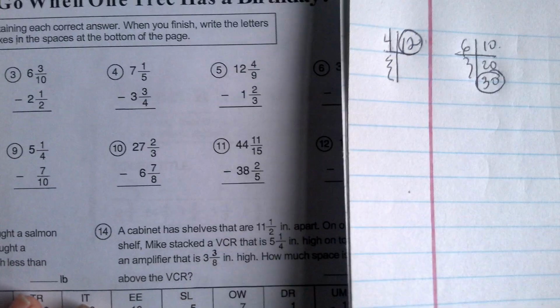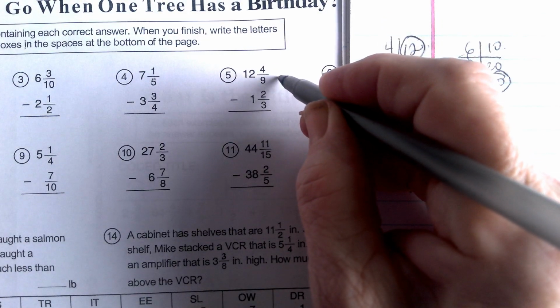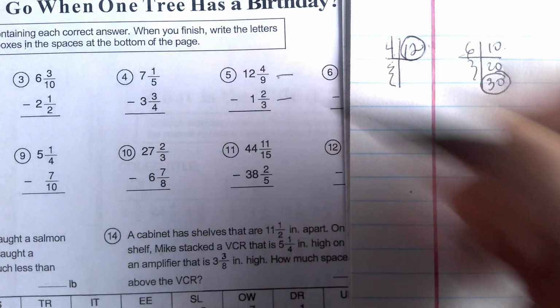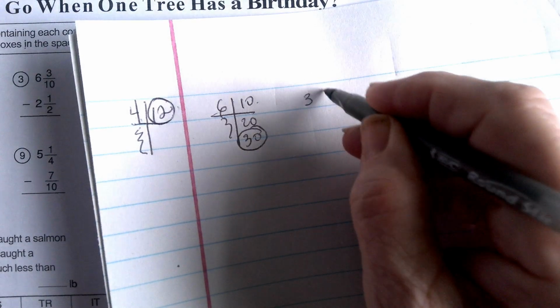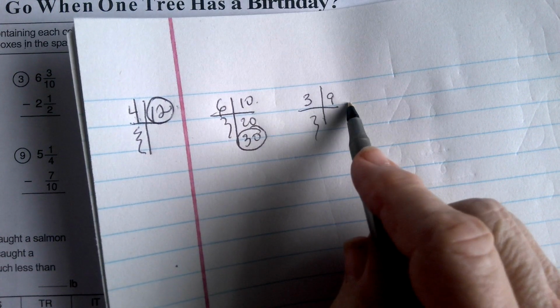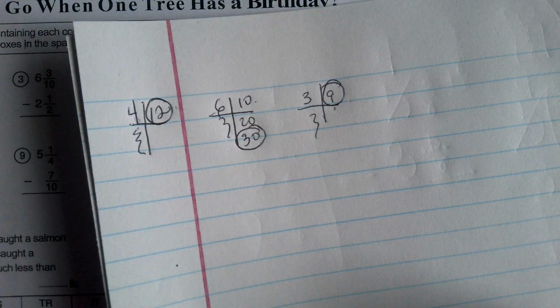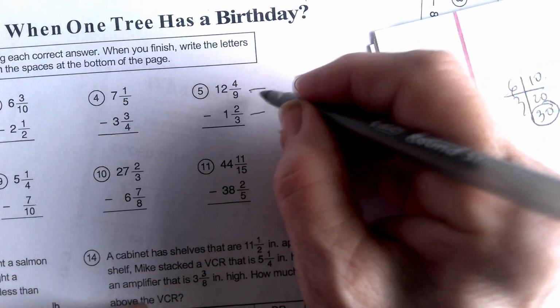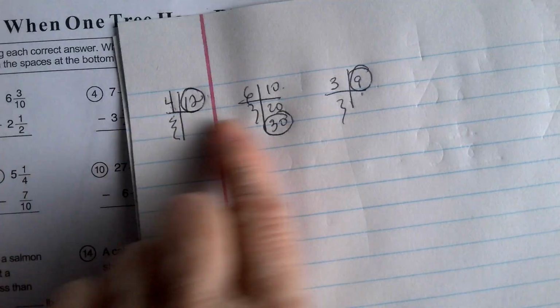So on number 5, can anybody see what the common denominator is going to be? Yes, 9. And if you need to make a chart, again, we don't use a smaller one. Does 3 go into 9 perfectly? Yes. Stop. That's my common denominator. And the nice thing about the video is if you're at home, you can pause the video. You can see how we got the common denominator. You can look back at it.